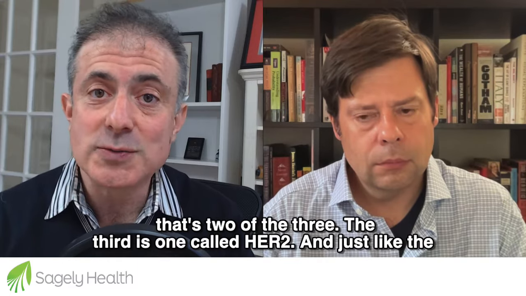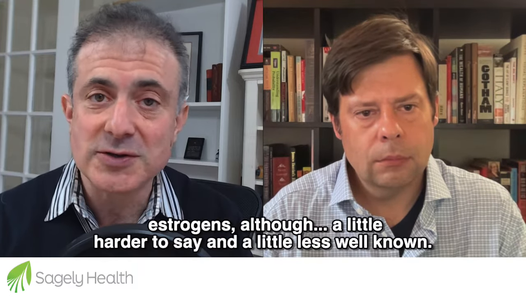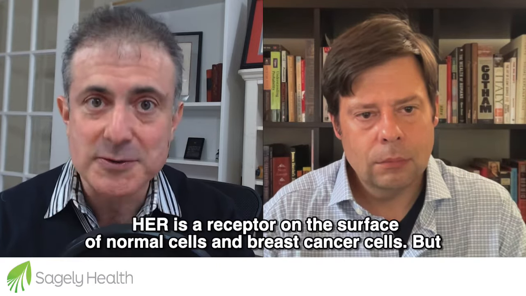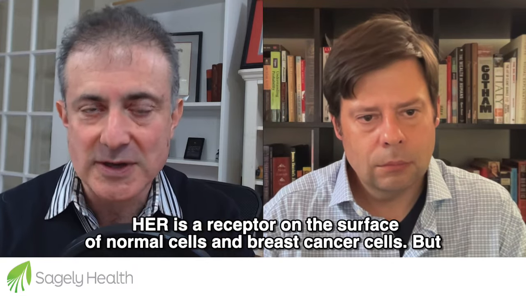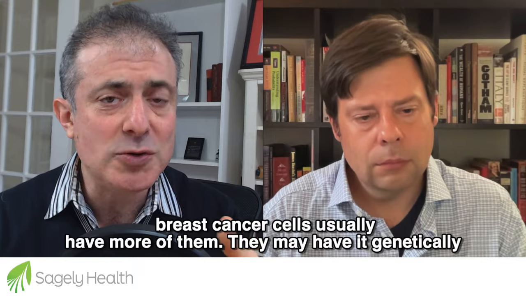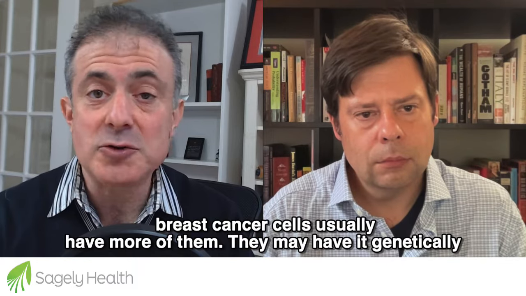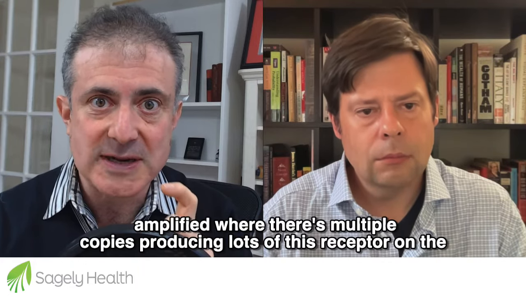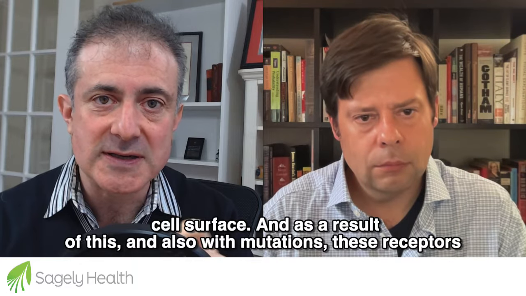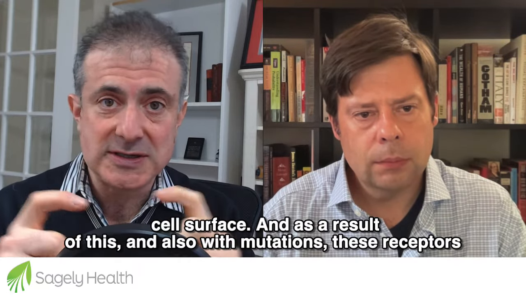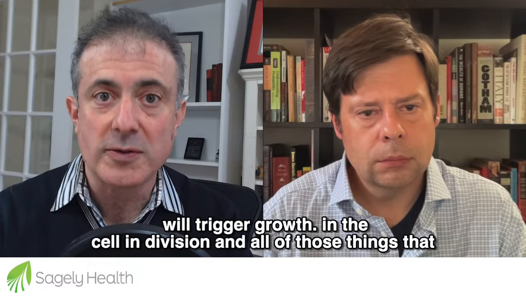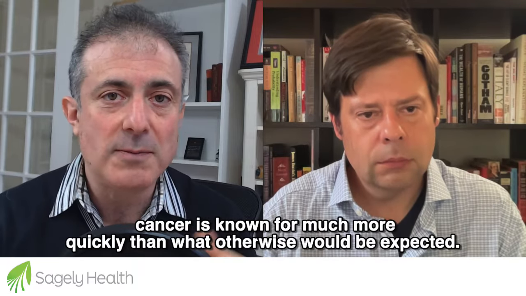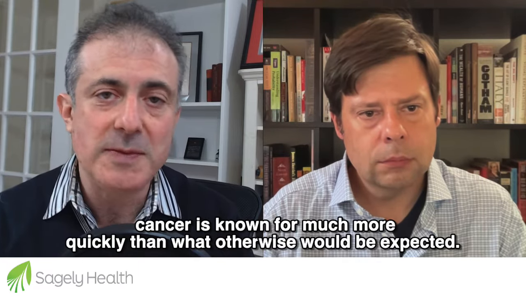The third is one called HER2. And just like the estrogens, although a little harder to say and a little less well known, HER2 is a receptor on the surface of normal cells and breast cancer cells. But breast cancer cells usually have more of them. They may have it genetically amplified, where there are multiple copies producing lots of this receptor on the cell surface. As a result of this, and also with mutations, these receptors will trigger growth and division in the cell, and all of those things that cancer is known for, much more quickly than would otherwise be expected.